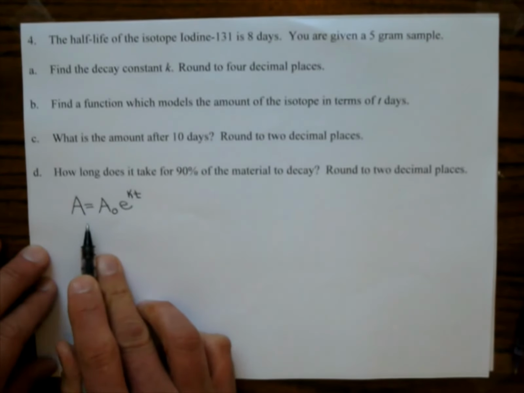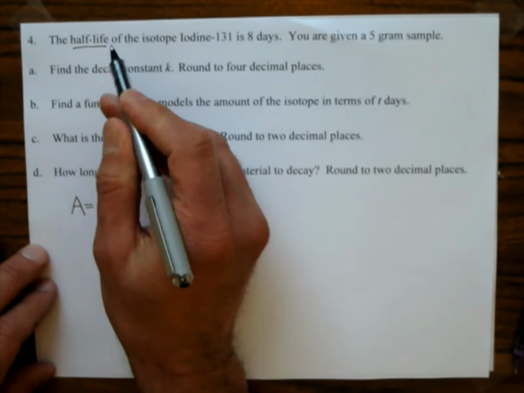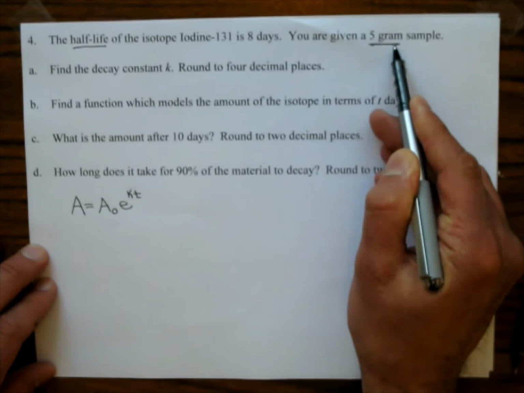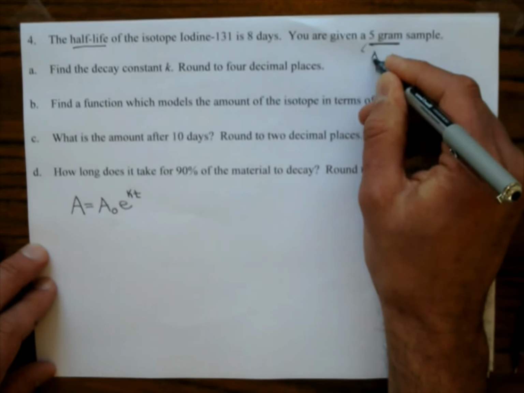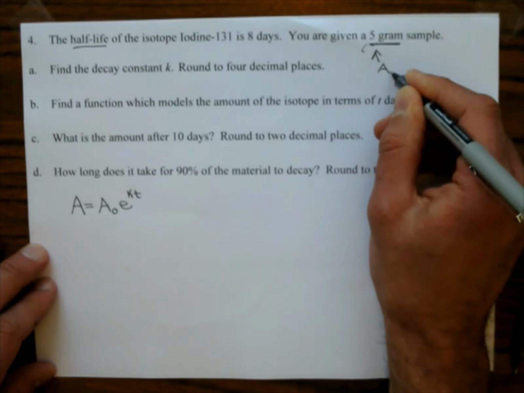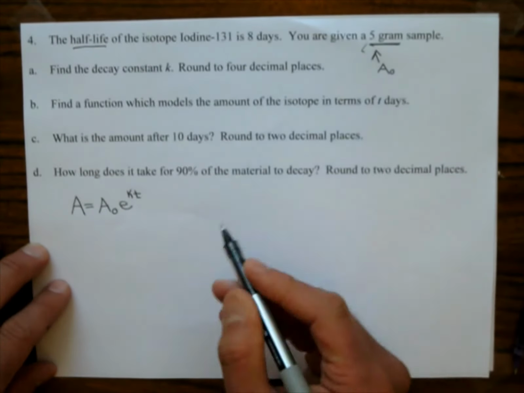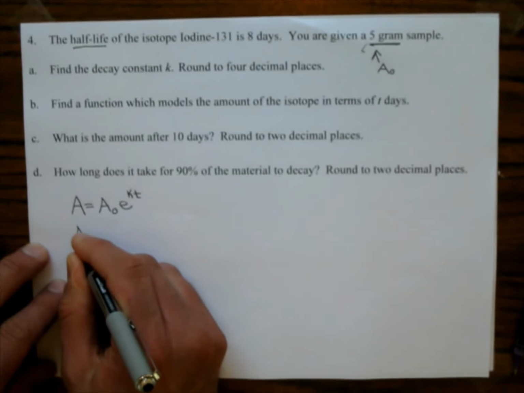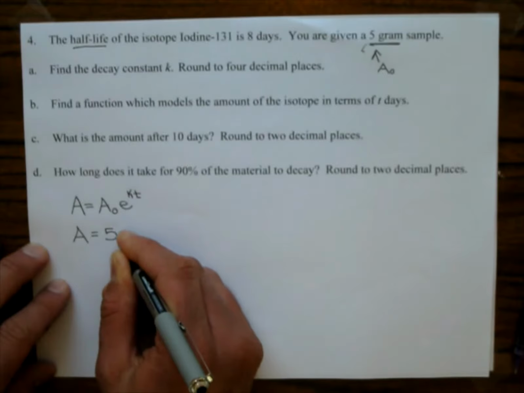So that is what we have here, and they give us something called the half-life. This is new, and it says you're given a 5-gram sample. So that is your initial amount. That 5 grams is A naught. You could say that's really the point 0, 5, if you like, because it's the initial amount. I'm just going to go ahead and plug 5 in for A naught.